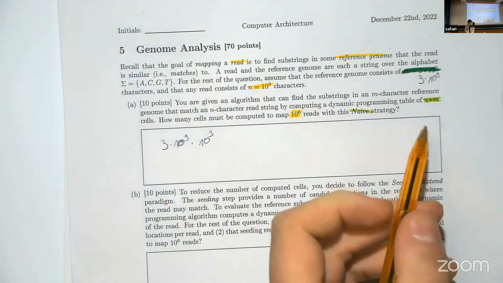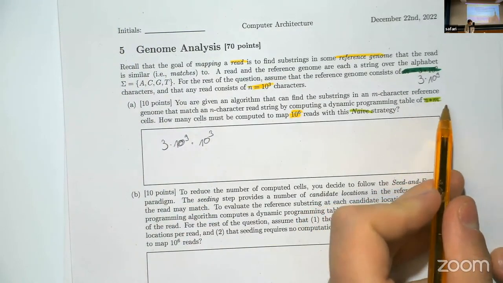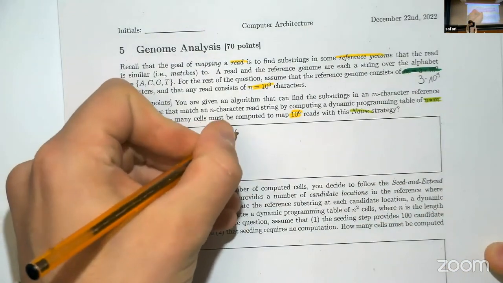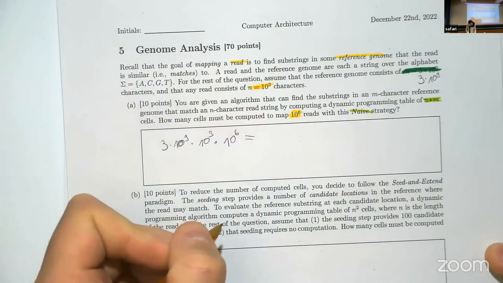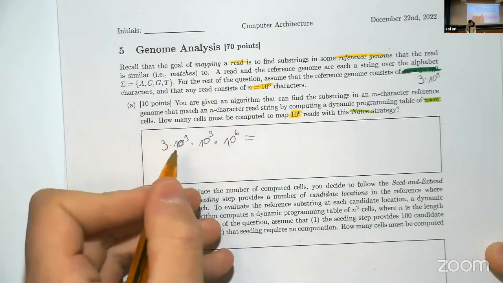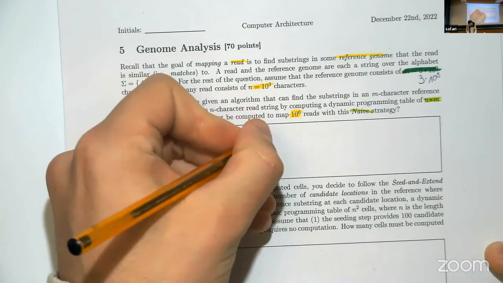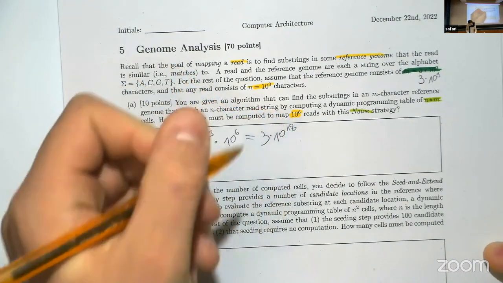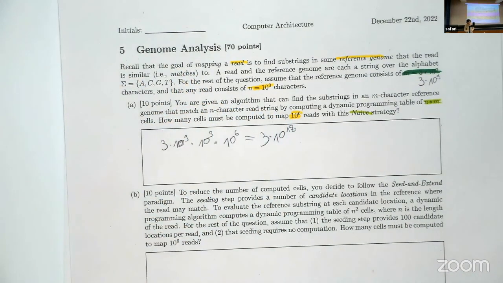That's the size of the dynamic programming table you're computing, times the number of reads you have, 10 to the 6. In total that's 3 times 10 to the 18. That's the number of dynamic programming cells with the naive strategy.